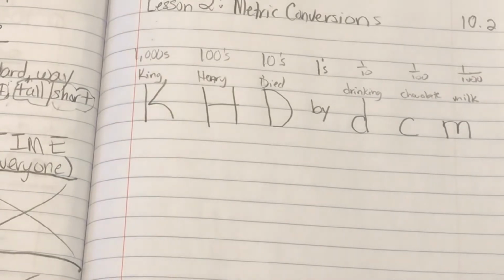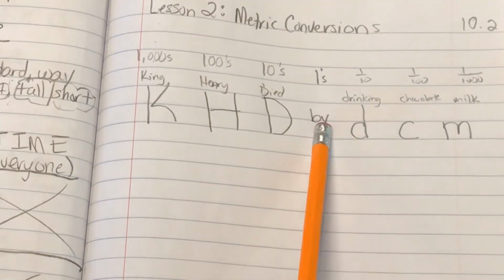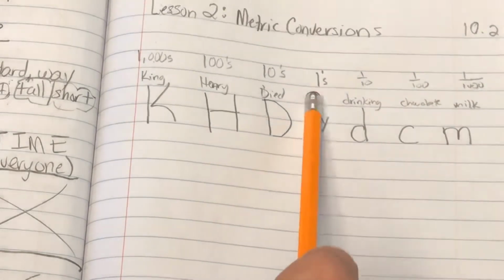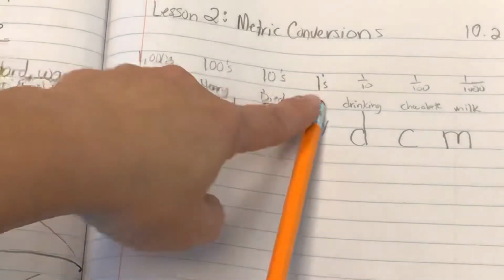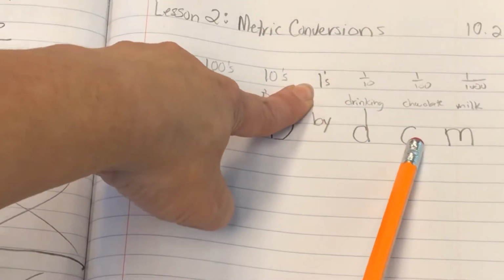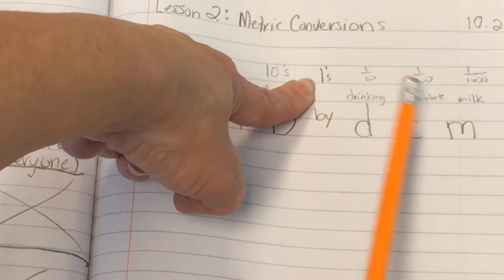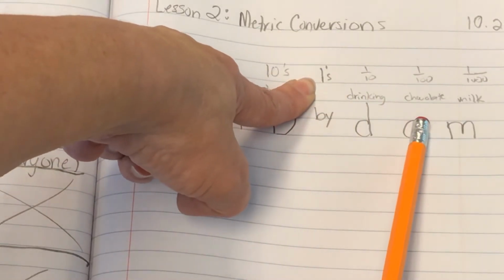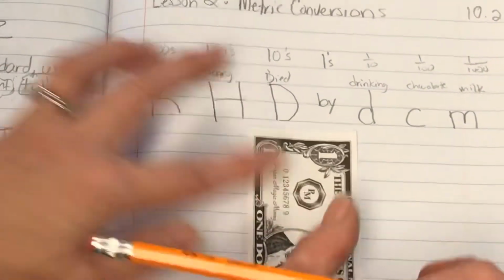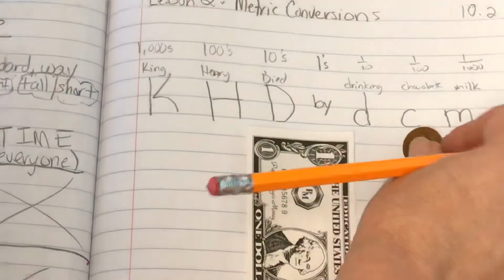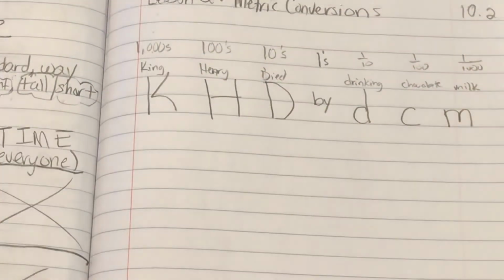Now, what this means is if I have something in the ones place, it is equivalent to 100 of something in the chocolates place, the 1/100th place, just like $1. If this is a dollar bill, it's equal to 100 pennies, right? So 100 of these would be equal. Remember? Okay, so these have unit names.